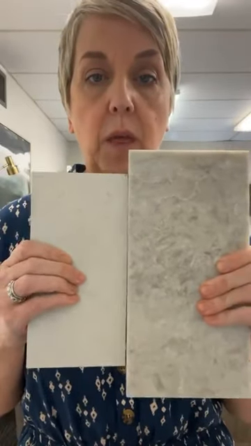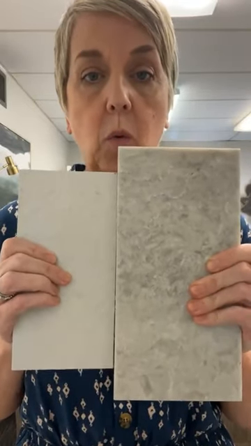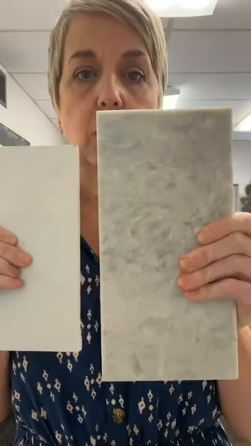So what I would say to you is if we were doing this more gray countertop, then I would most likely go with a little bit more of a lighter colored floor tile. So countertop, floor tile. That's one option. I'm going to lean those up here so I can get to those in a minute.